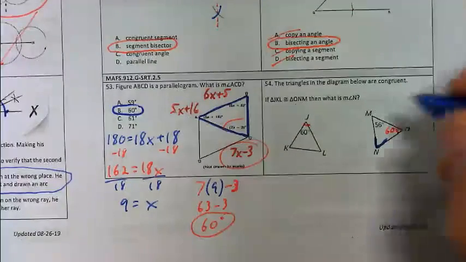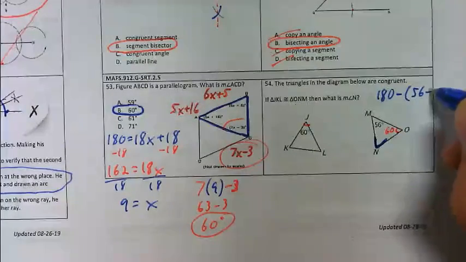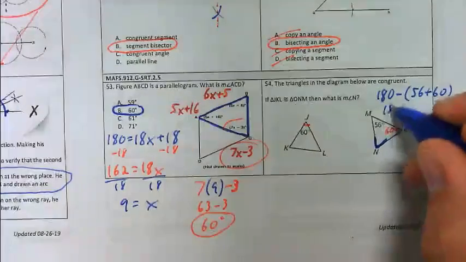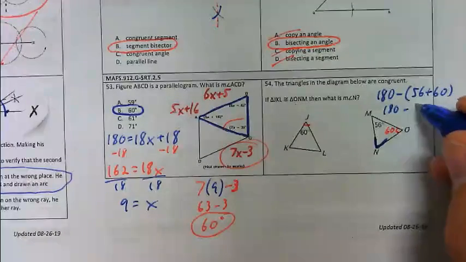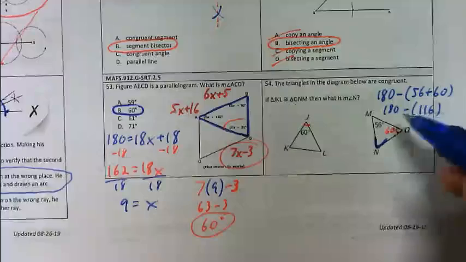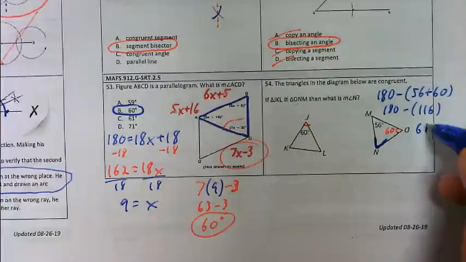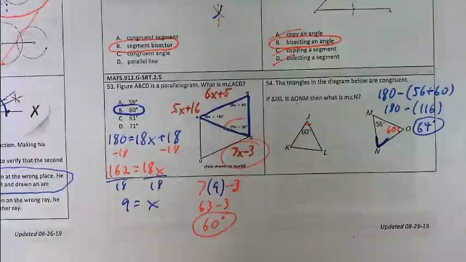So we're going to take 180 degrees in the triangle, subtract off the two angles that we know, so that's 56 and 60. 56 and 60 add up to 116. 180 minus 116 leaves us with 64. So 64 degrees for angle N.